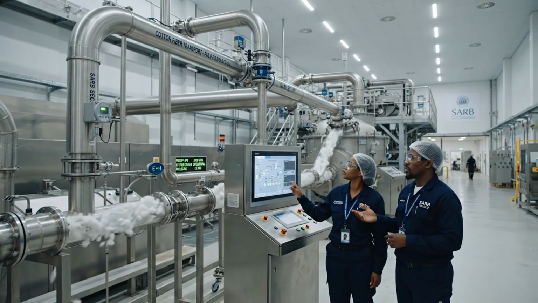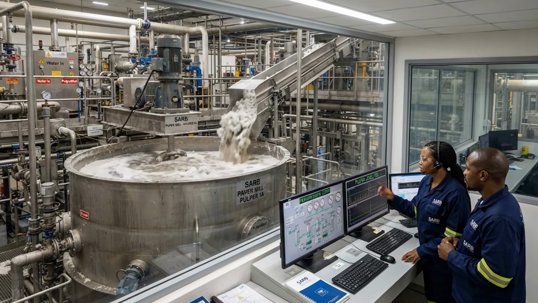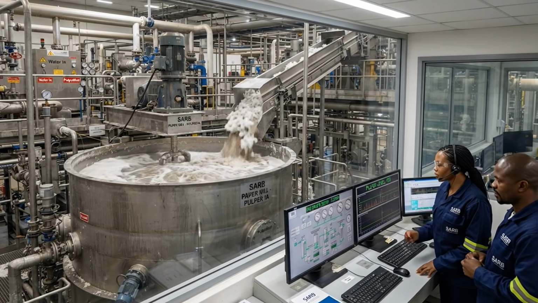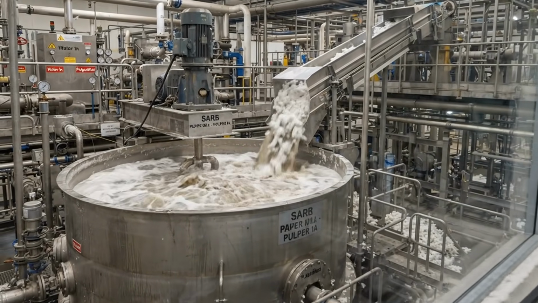Confirmed. The sensors show optimal flow into the pulping system. The pressure differential on Pulper 1A is holding steady. Flow rate looks optimal for the cotton input.